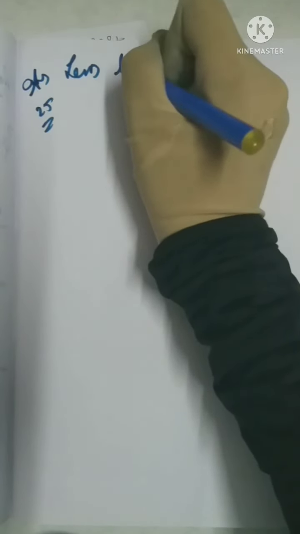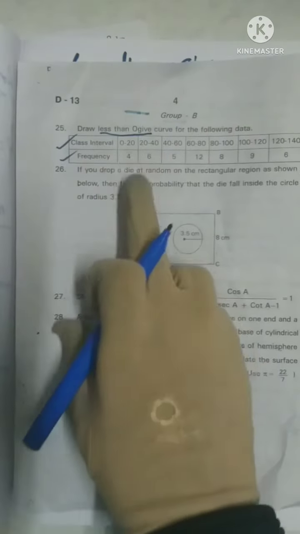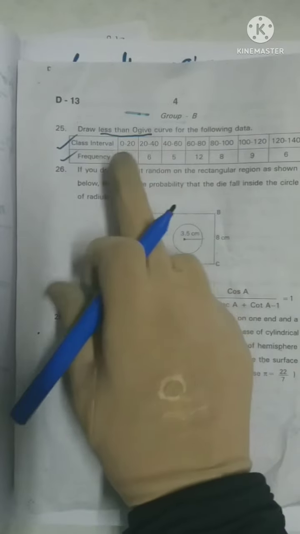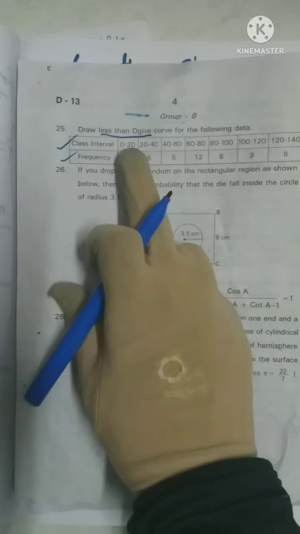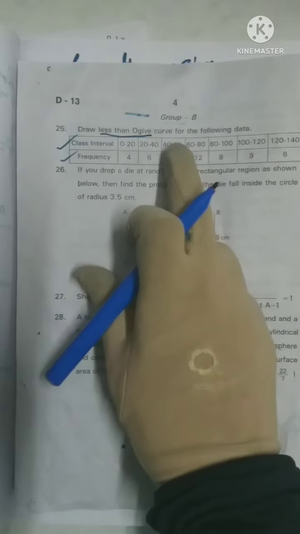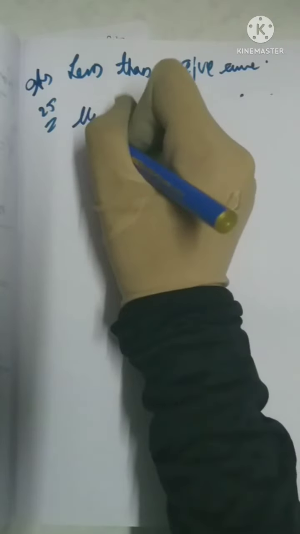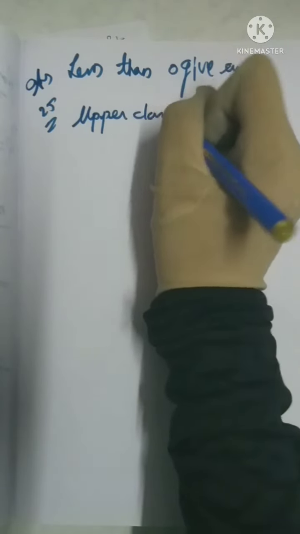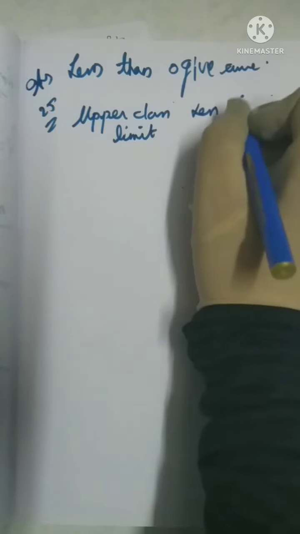Less than ogive curve. Since we have class interval 0 to 20, 20 to 40, 40 to 60, upper class limit is this 20. Here upper class limit is 40. Here upper class limit is 60. Here upper class limit is 80. These are called as upper class limits. So less than ogive curve is plotted between upper class limit and less than CF.